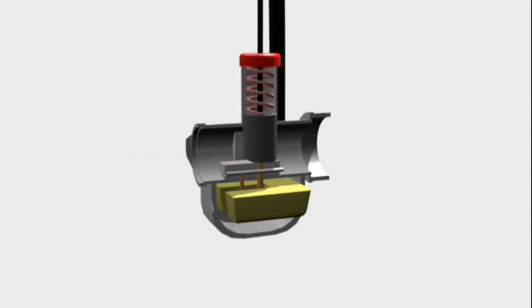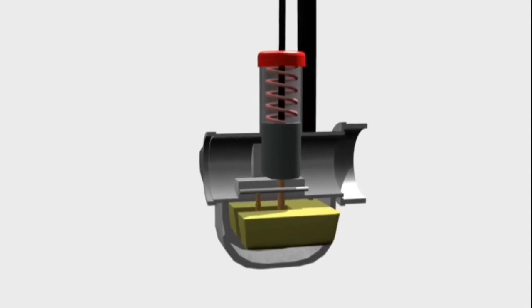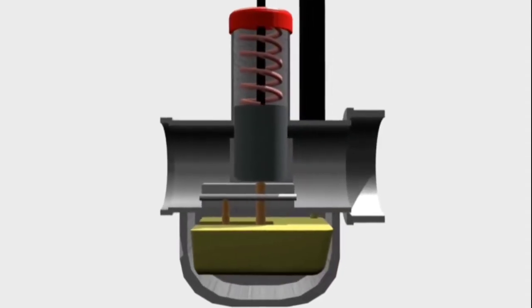So before we go on, we should know some important parts of this carburetor. First, the piston. It functions to regulate the width of the venturi. Main jet. It is used to distribute fuel into the venturi. Idle air channel. It is an additional channel to flow the air at idle RPM. Pilot jet. It functions to distribute fuel to the idle air channel.